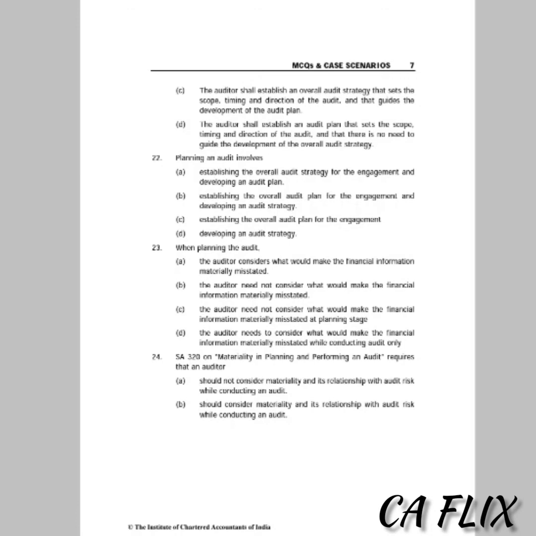Answer is option A. Auditor considers what would make the financial information materially misstated. When planning the audit, the auditor considers what would make the financial information materially misstated.